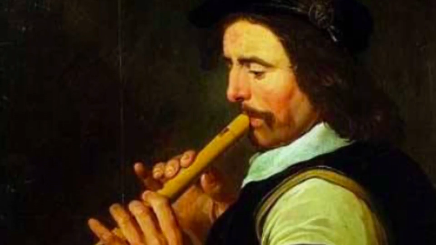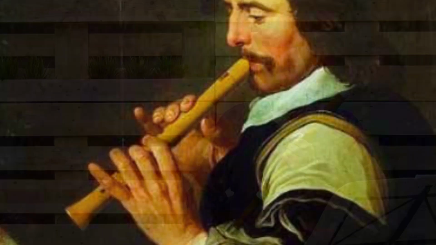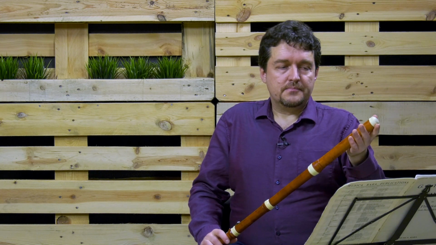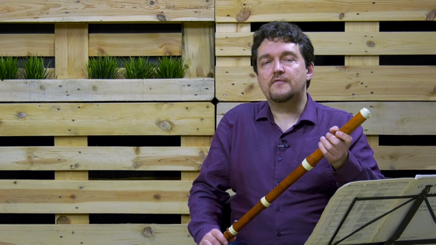In Germany, it was mostly the recorder which was known and used in instrumental music as well as cantatas. So it means that before 1710, there was almost no transverse flute in German music. And from 1710, in the next decades, the traverso, the transverse flute, developed quite a lot. And therefore, there was an increasing need of music for this instrument.